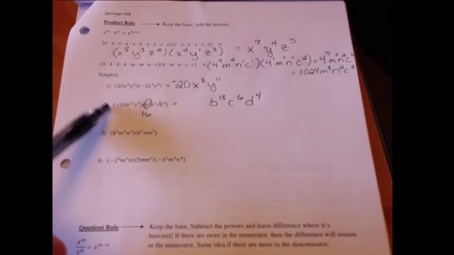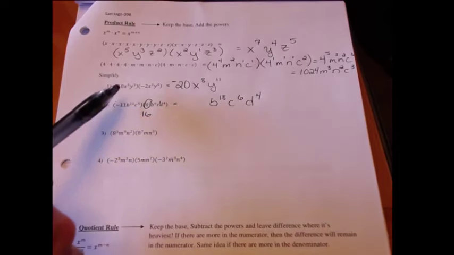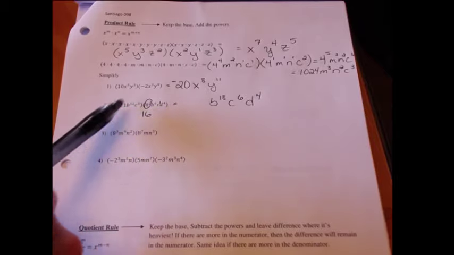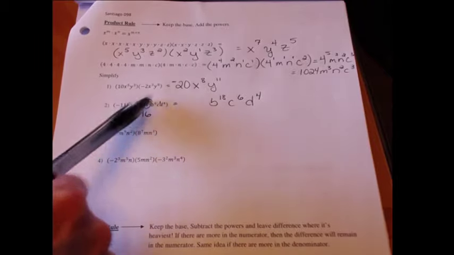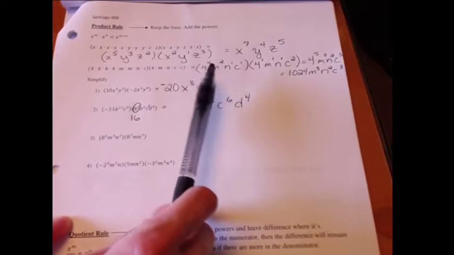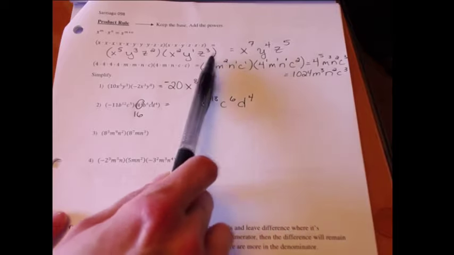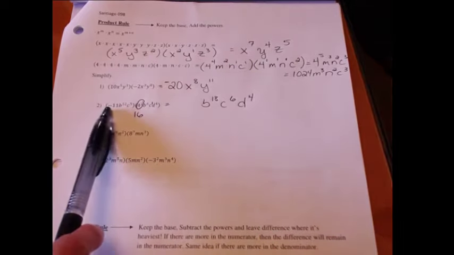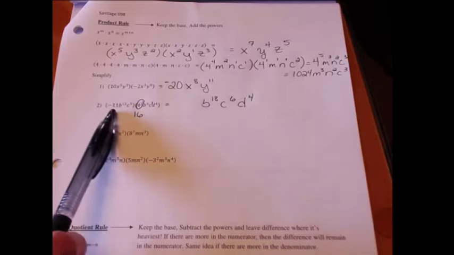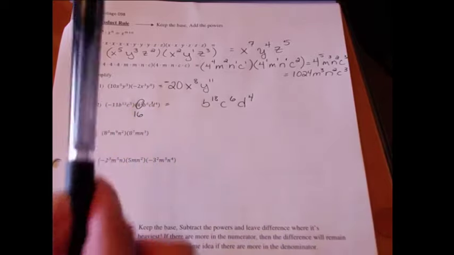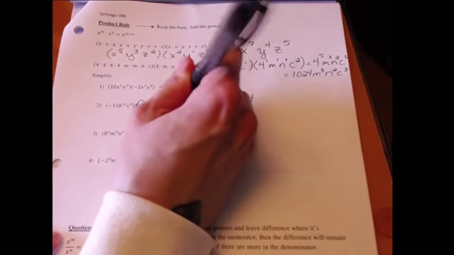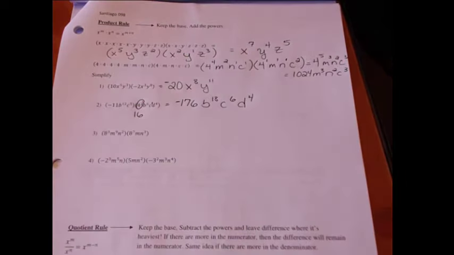If our base here were another 4 raised to another power, then you would keep the base and add the powers, much like we did in our previous example. Notice here we have 4 to the 4th times 4 to the 1st. Keep the base, add the powers. But this is a different base. So negative 11 times 4 squared, or negative 11 times 16, gives us negative 176. So my final answer is negative 176, b to the 18th, c to the 6th, d to the 4th.